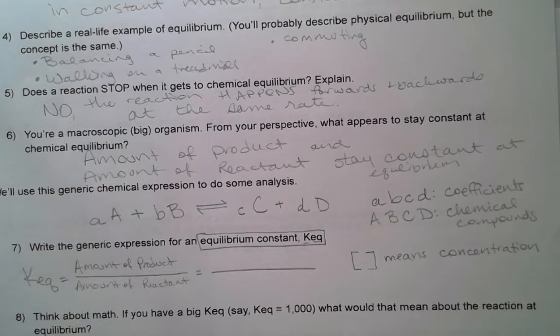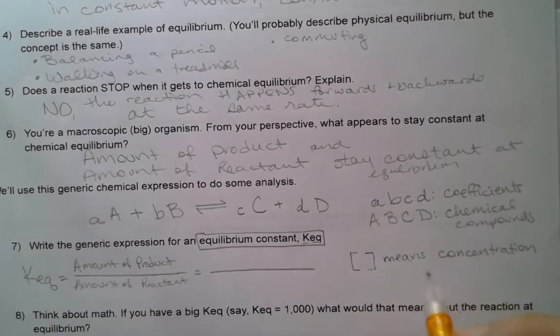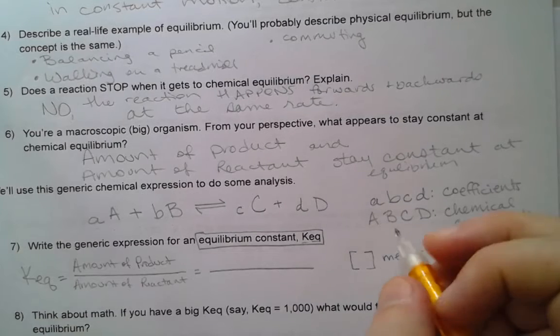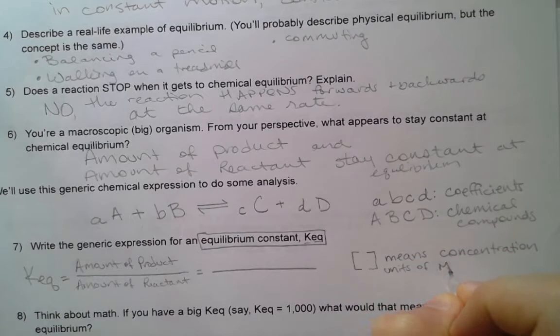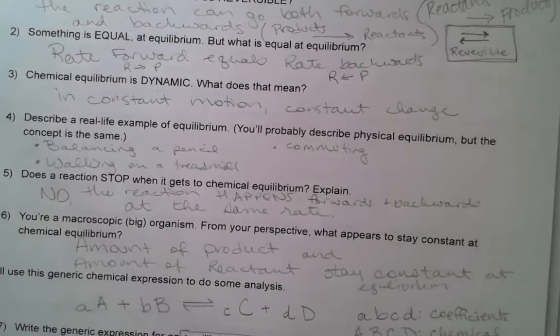But this goes with the equilibrium stuff. Maybe I should switch these days.